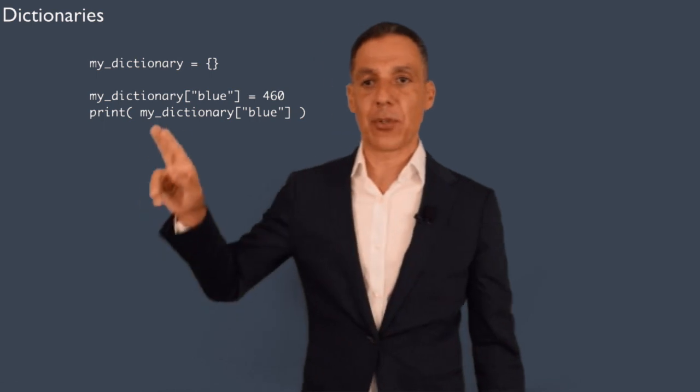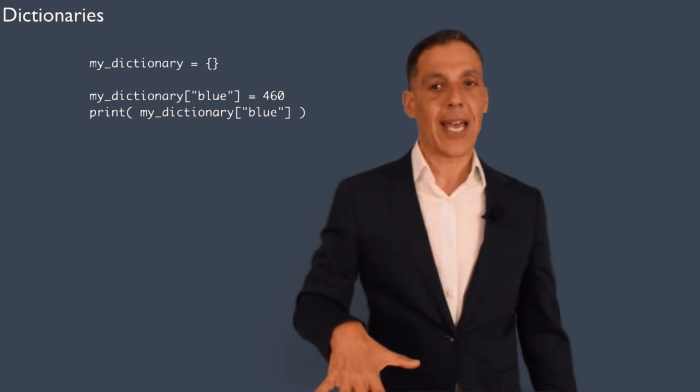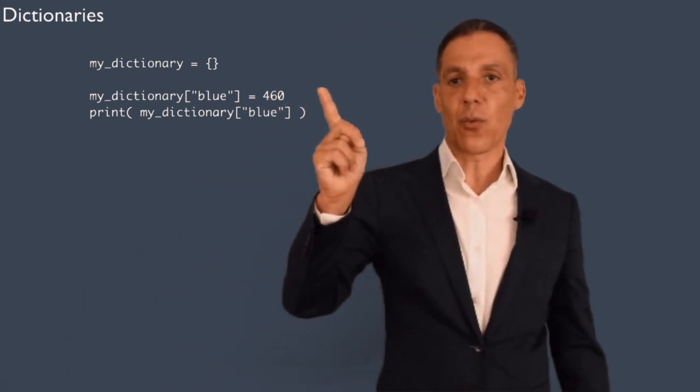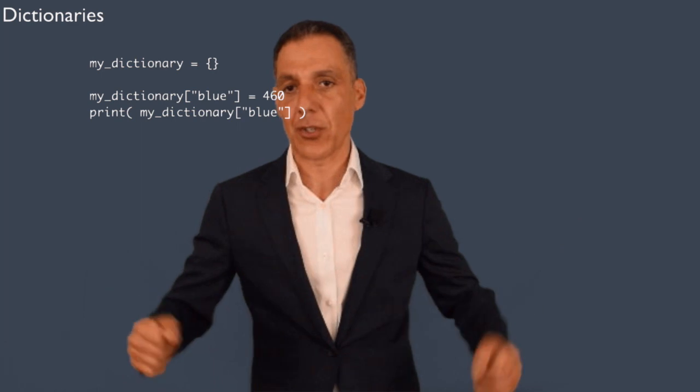So for example, notice here, I've initialized a dictionary to be my dictionary. Notice that the indexing is still being done with the square brackets, not with the curly brackets. That's only used on initialization, and then everything after that looks like list notation. So my dictionary of blue is equal to 460. That is the wavelength in nanometers of this part of the visible spectrum. Not that it matters, but just so you know.